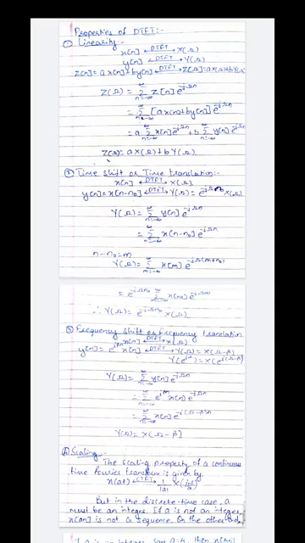And if we consider another signal y of n and its transform pair Y of omega, then if we form a composite signal z of n by adding x of n and y of n, addition of x of n and y of n is nothing but the superposition. Multiplication of the constants a and b to the signals x and y is the homogeneity.